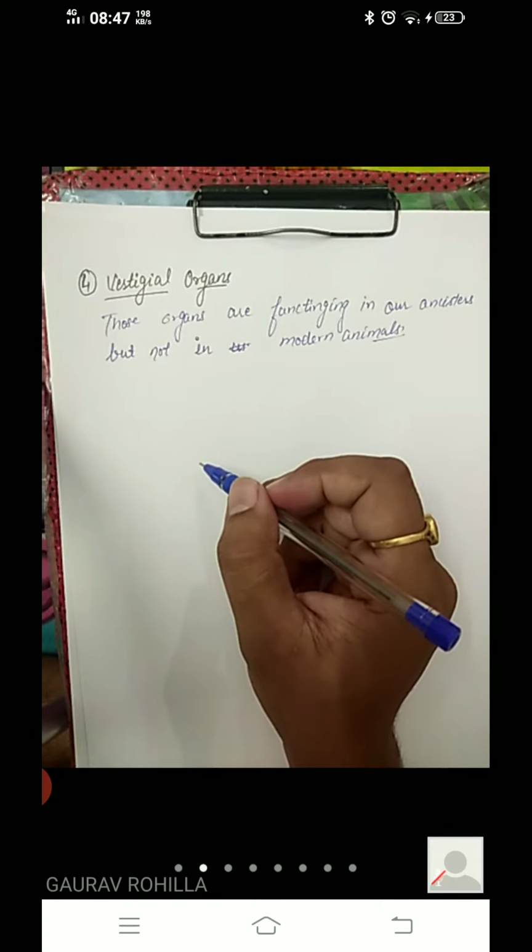There are lots of examples of such vestigial organs.